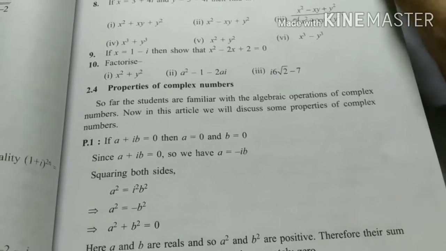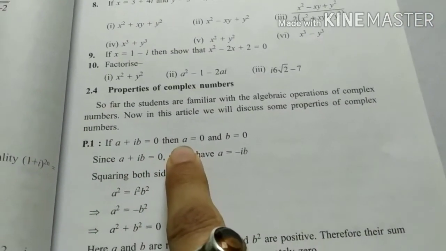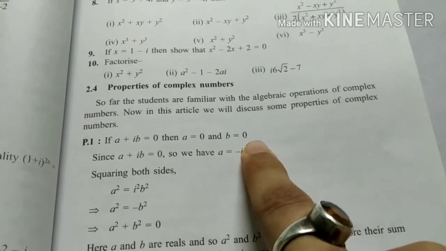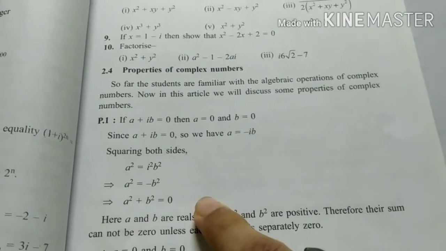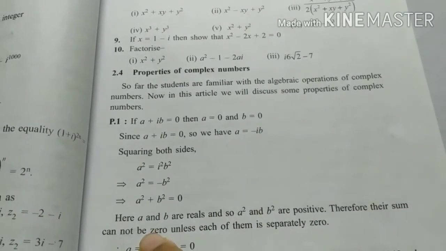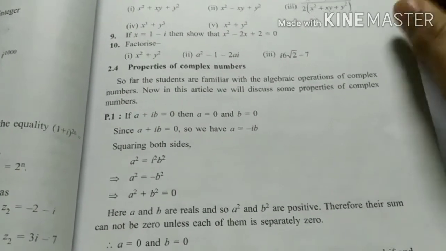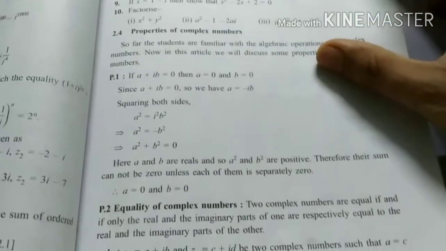So you see property number 1: if a plus ib is equal to 0, then a is equal to 0 and b is equal to 0. So you see, the first property is that if a plus ib is equal to 0, then a is equal to 0 and b is equal to 0.